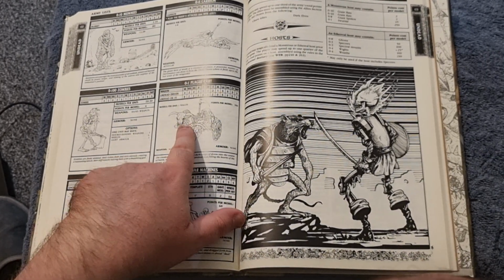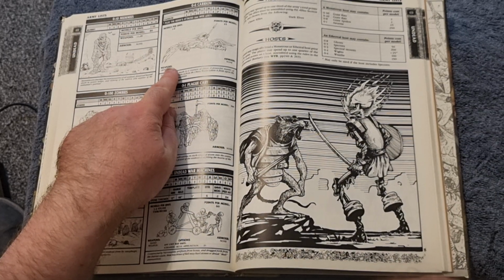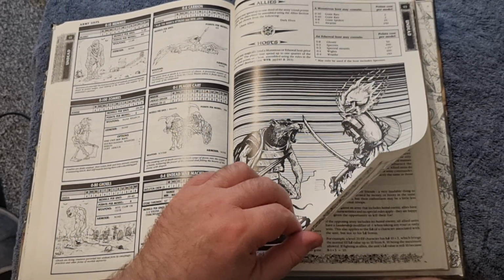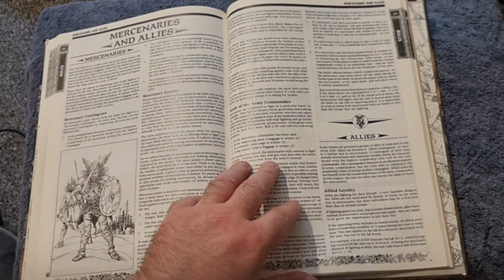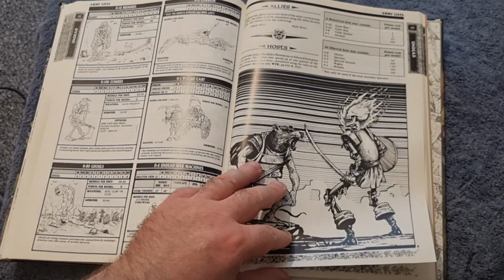I like the fact that they had the plague cart. I didn't really like the carrion, talking about fourth and fifth edition stuff. I wasn't necessarily too sure about those. Well, that's the last.